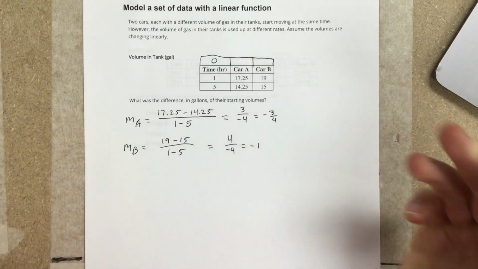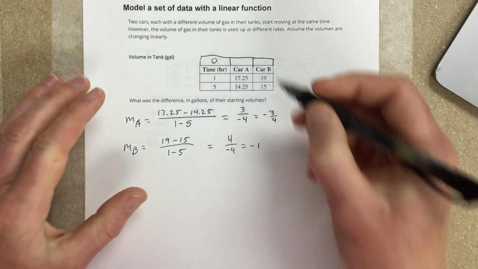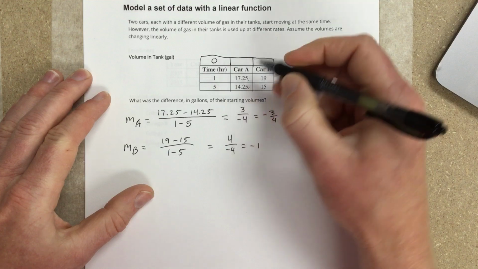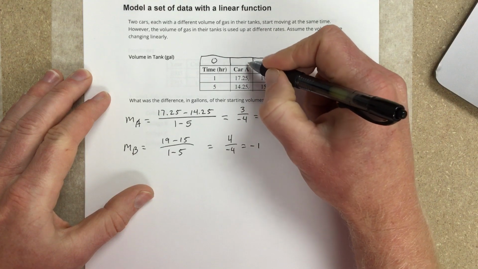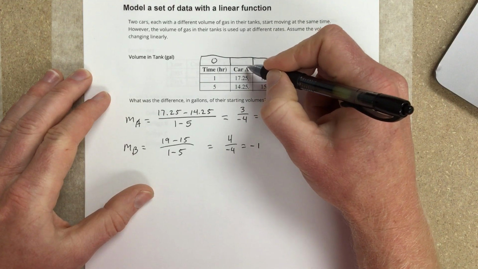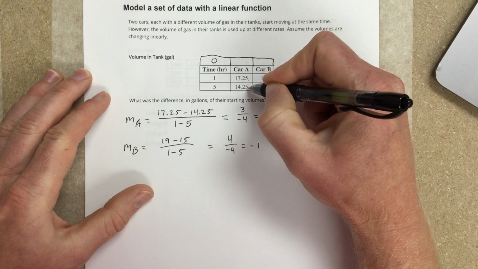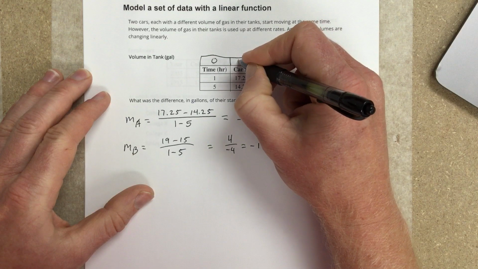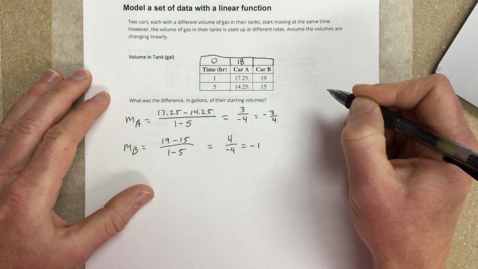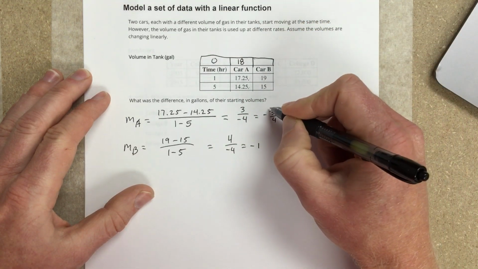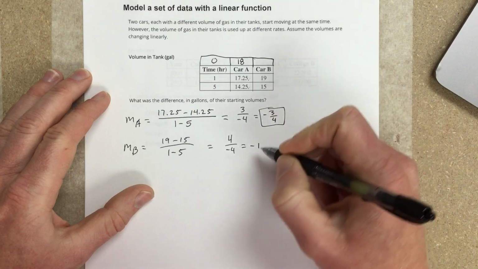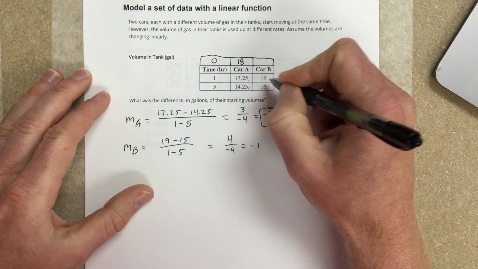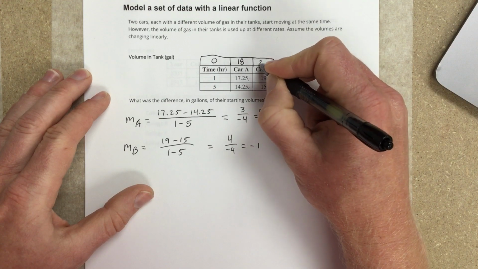So negative 0.75. So this means that it dropped 0.75 here, but going backward it goes up by 0.75, because the drop has to be 0.75 as it goes. So if I add 0.75 to this value here, it would be 18 for car A. It started at 18. That's where I'm getting this negative 3 over 4 from. And then negative 1, I add to the 19, so I add a gallon to it, and we actually started at 20.